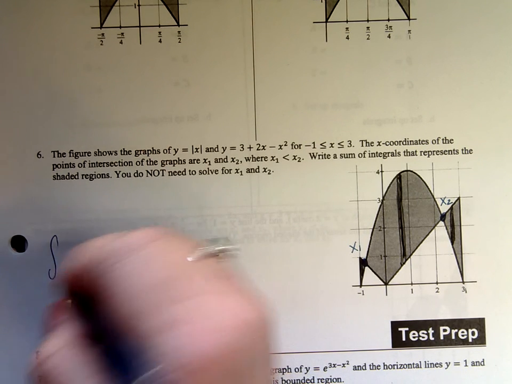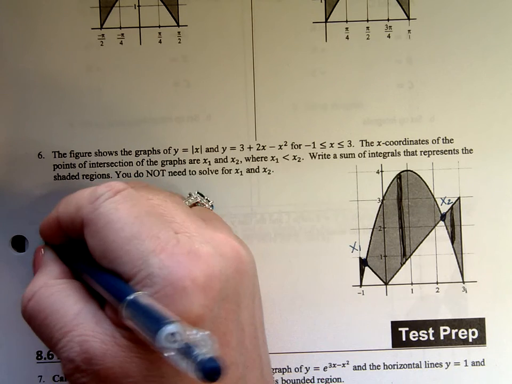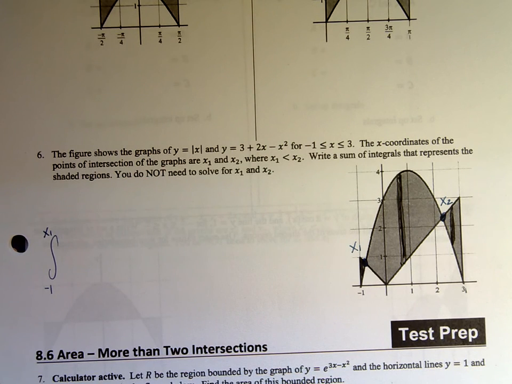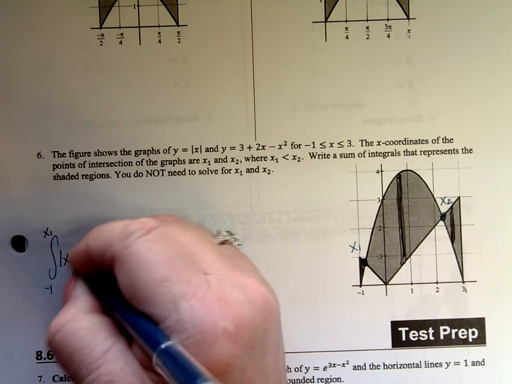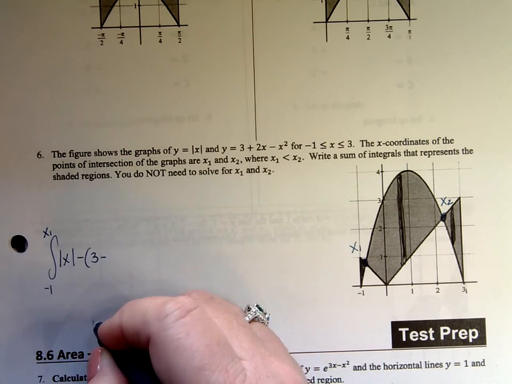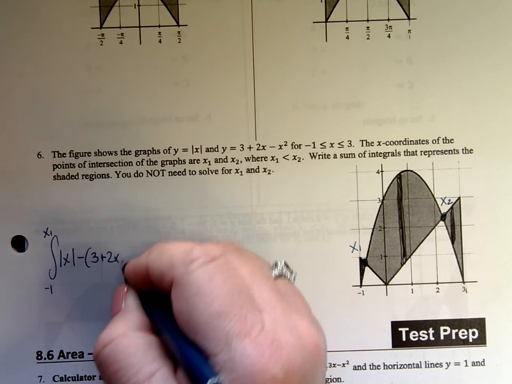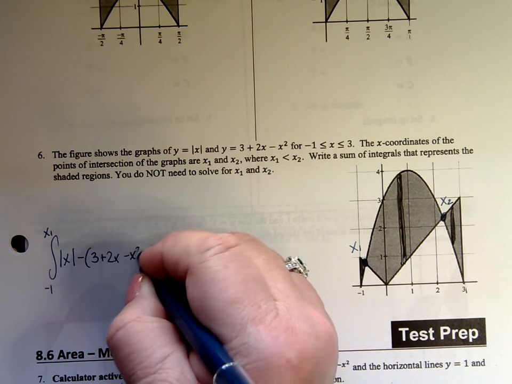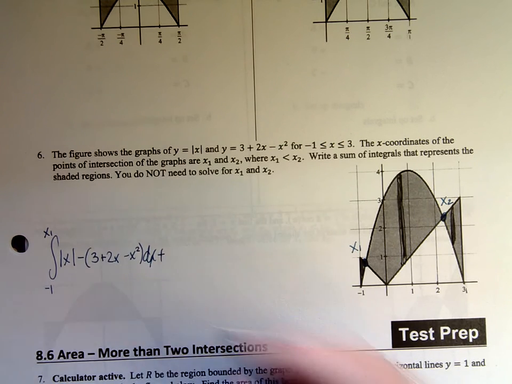What's on top? The absolute value. And on the bottom, therefore, is my parabola. 3 plus 2x minus x squared dx. There's my first shaded region, this guy.